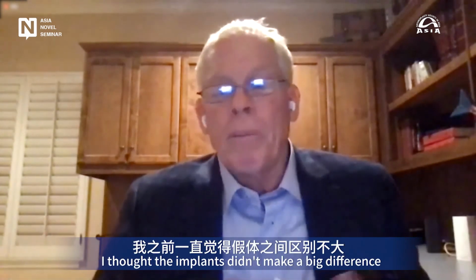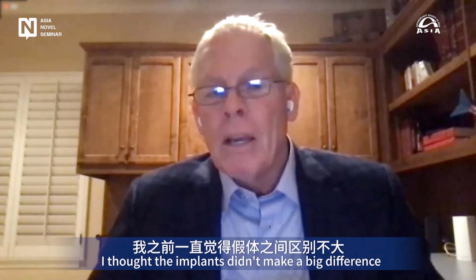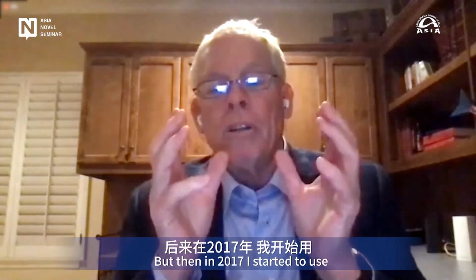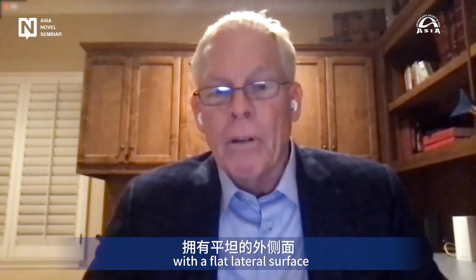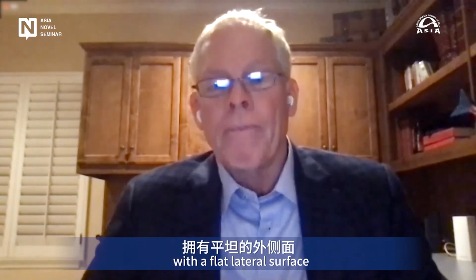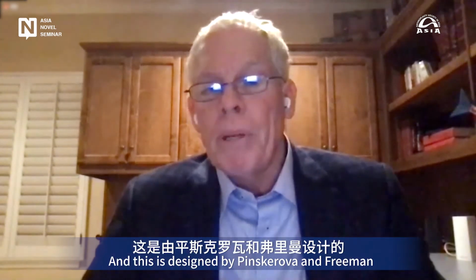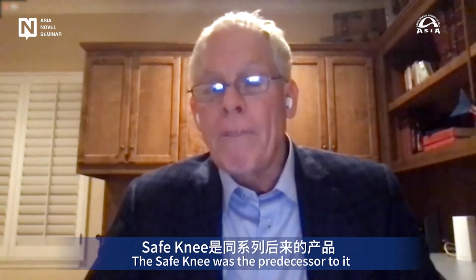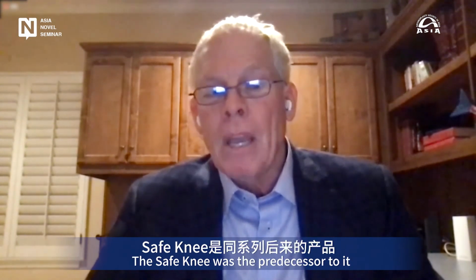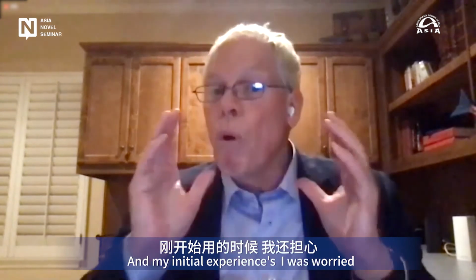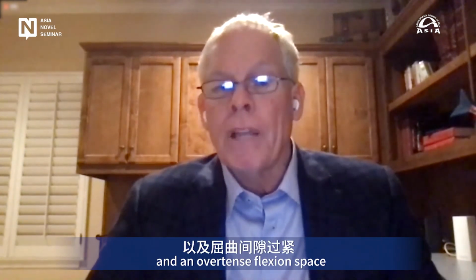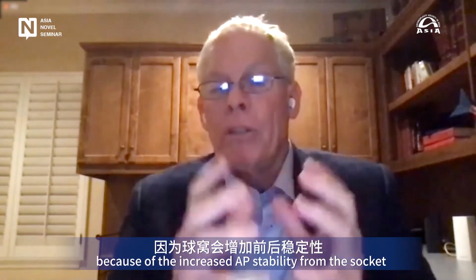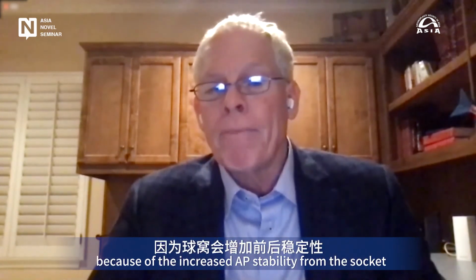So with that experience, I thought the implants didn't make a big difference. But then in 2017, I started to use a medial ball and socket insert with a flat lateral surface. And this is designed by Pinskerova and Freeman. It's the Medacta GMK Sphere knee. The SAIPH knee was the predecessor to it. And my initial experience was I was worried that I was going to get kinematic conflict and an overtense flexion space because of the increased AP stability from the socket.